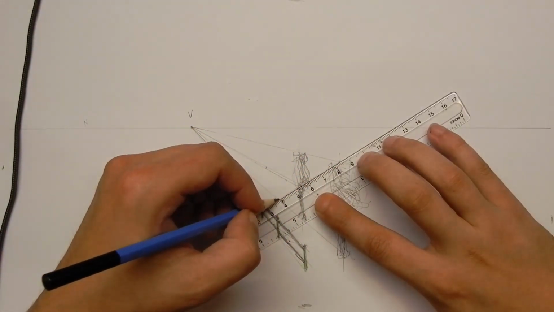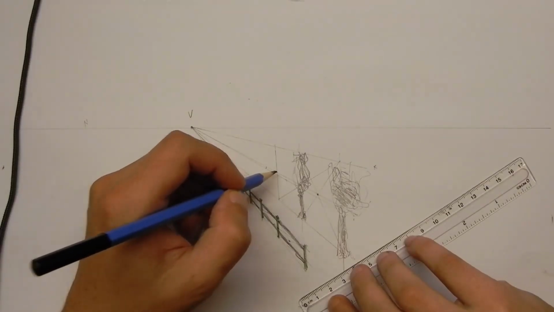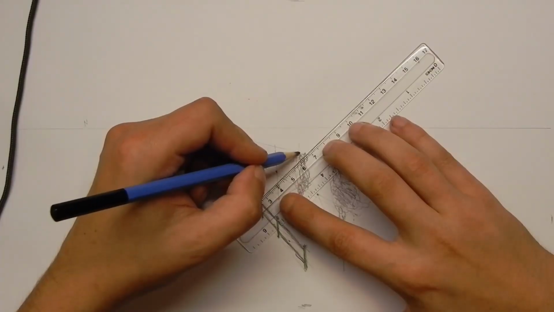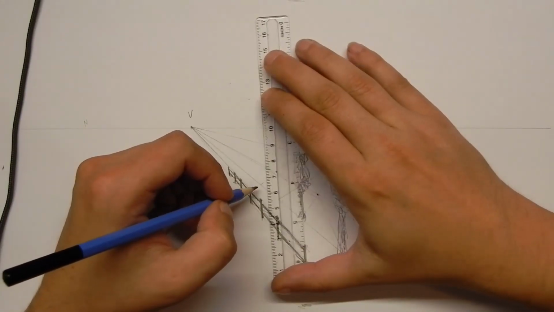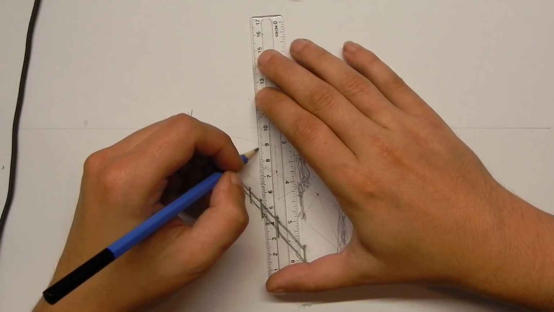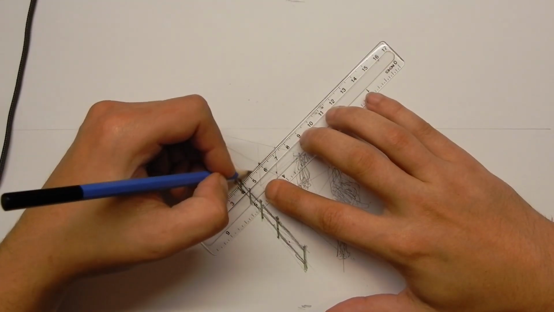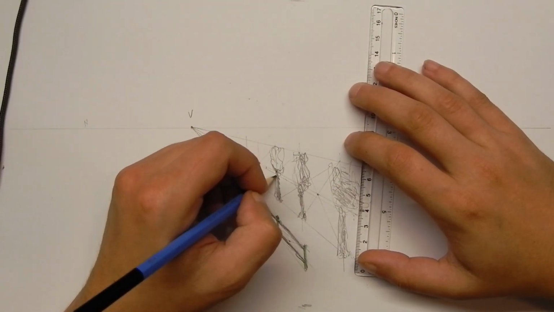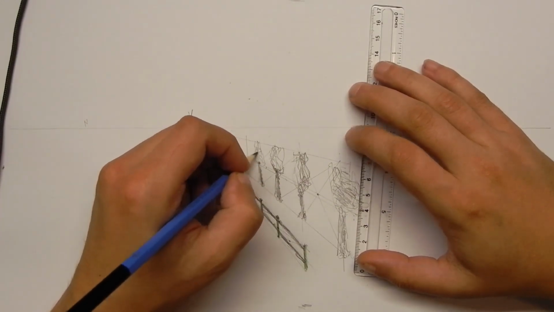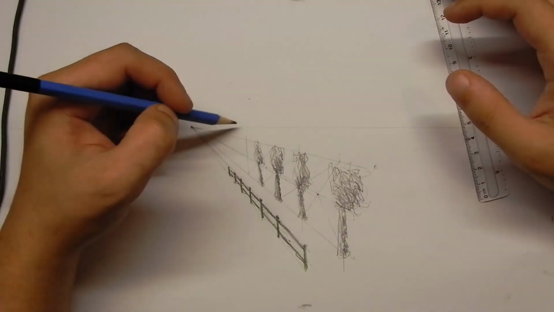Corner, middle, corner. This one. Corner, middle, corner. Corner, middle, corner. Now we can draw in. And that's proper spacing in one-point perspective.